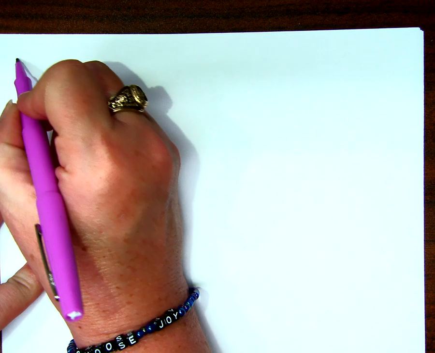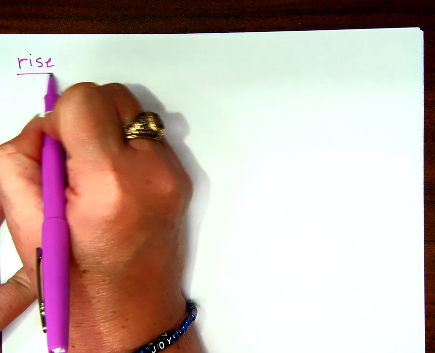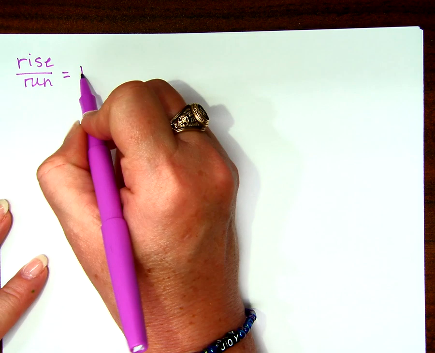Okay? So, let's talk about slope first. How many different ways do you know that you can define slope? Rise over run. How else? M. Okay. How else?